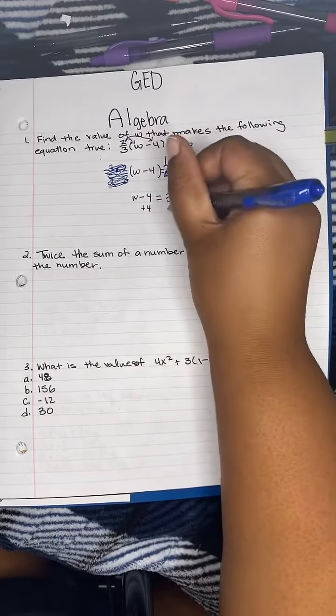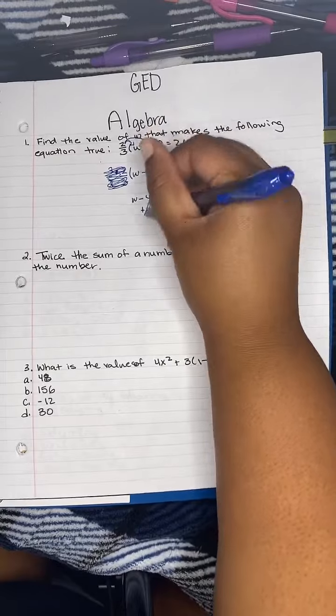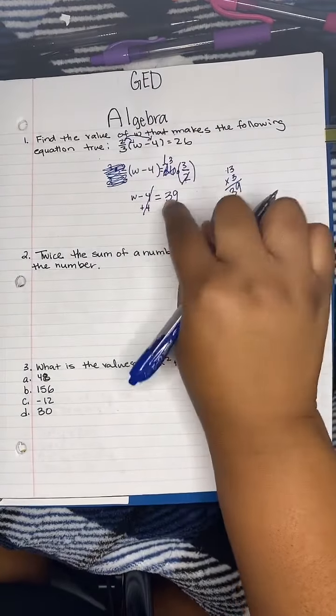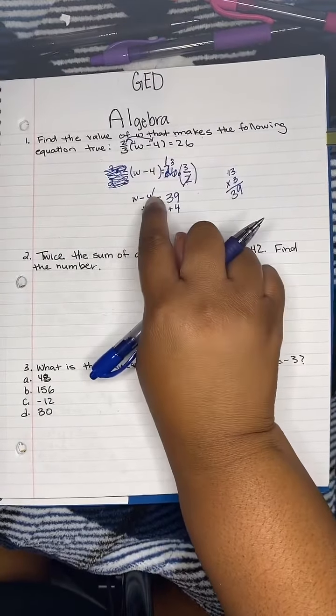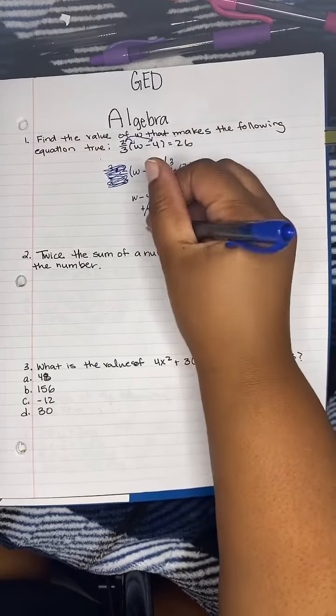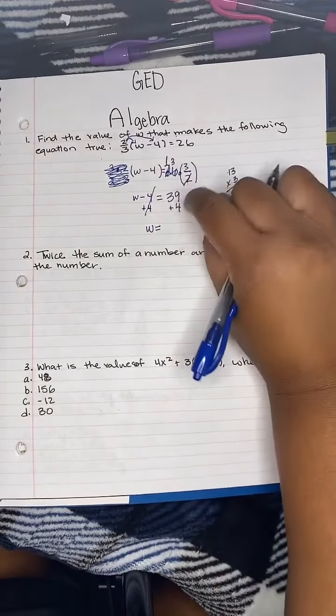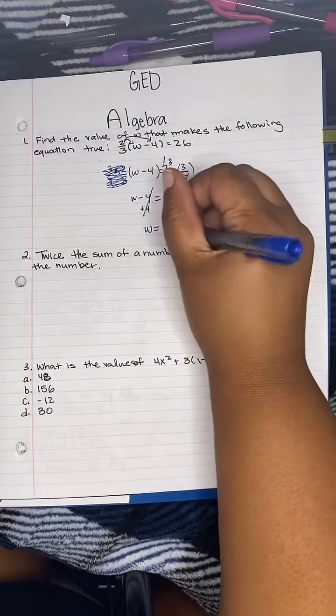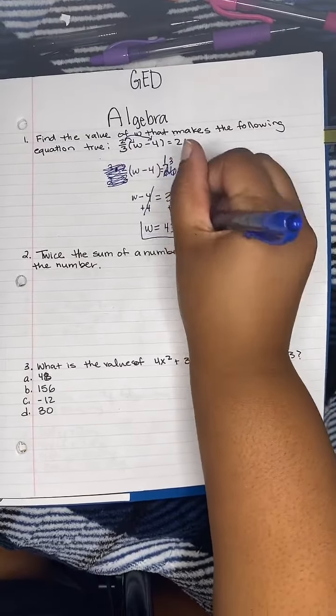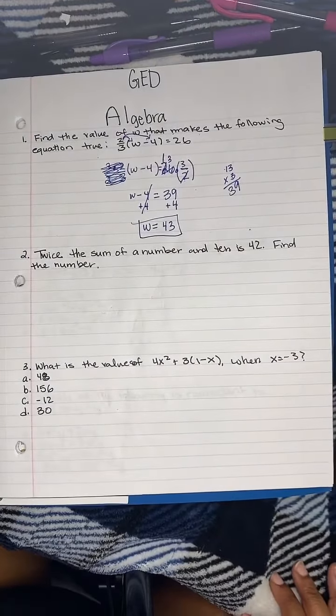Add. And so that's why I have to add 4 to both sides, and not divide, because these are not touching. You have that minus sign between them. So we get 39 plus 4. You guys said it in the chat, 43. And that is our beautiful answer.